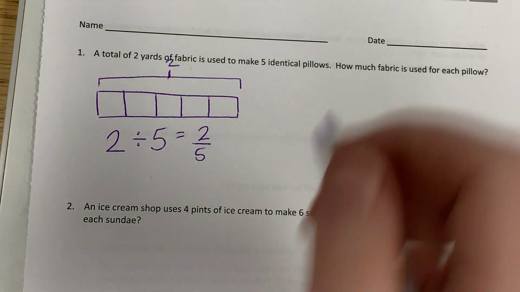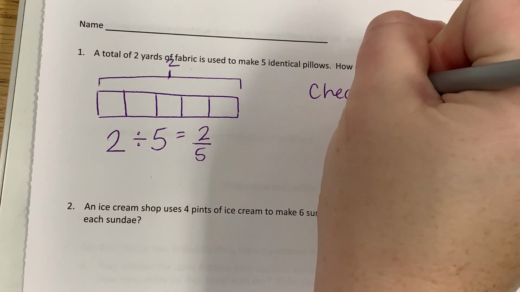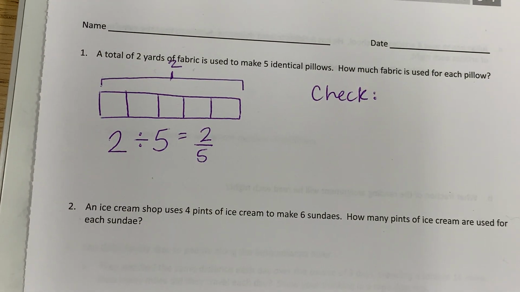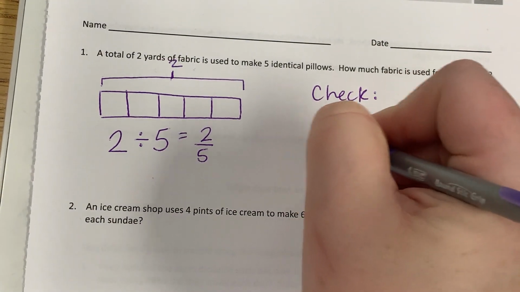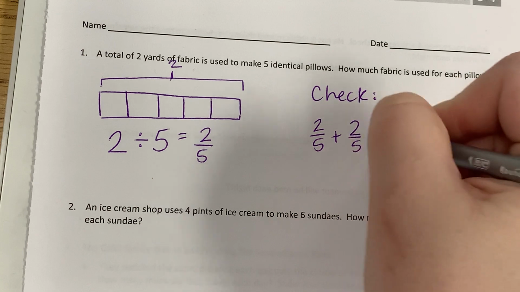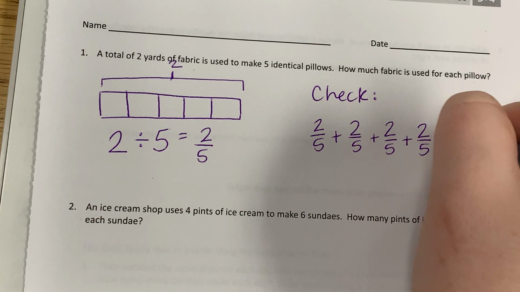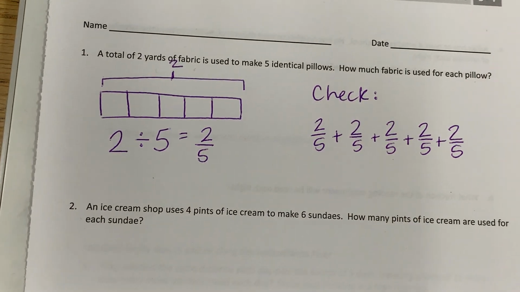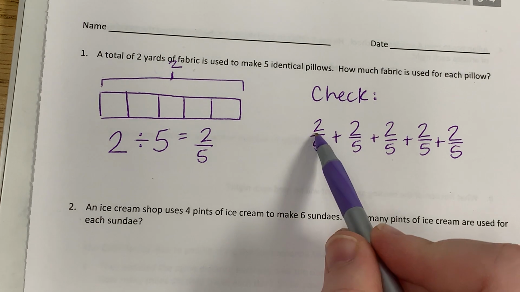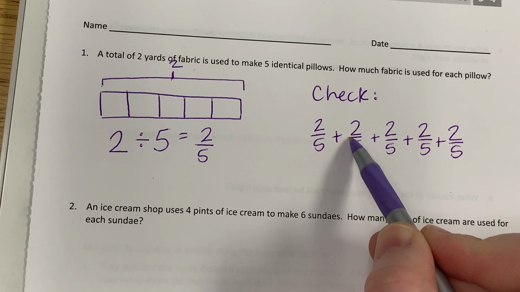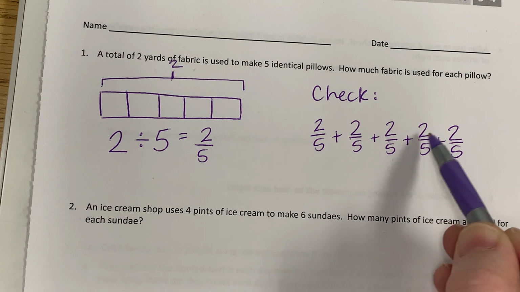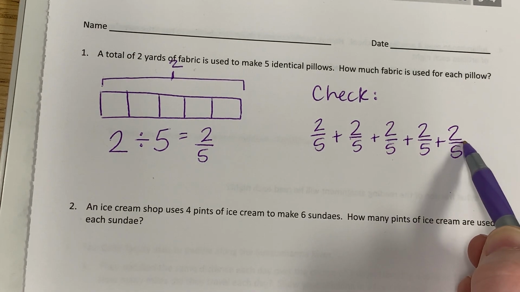To check, how would I do that? What would I do? Not multiply. I would add how many times? 5 times. I would add 2/5 5 times. Two plus 2 is 4. Plus 2 more is, plus 2 more is, plus 2 more is 10.